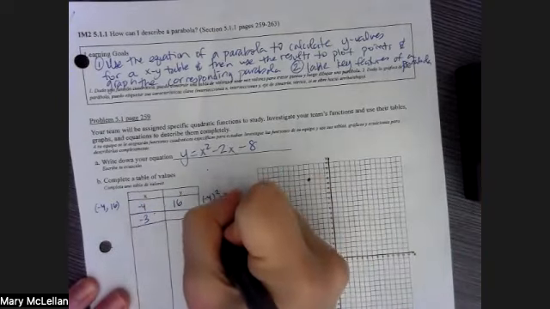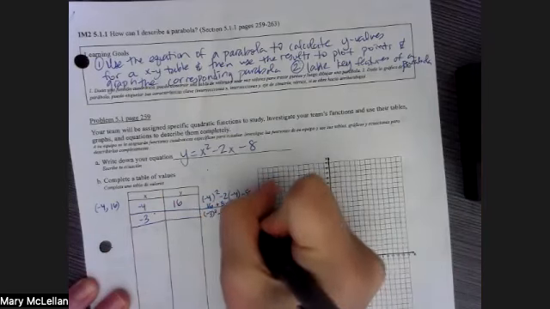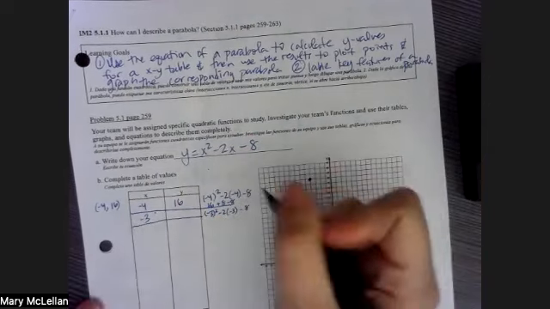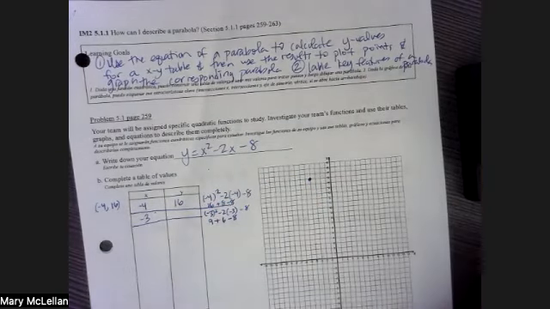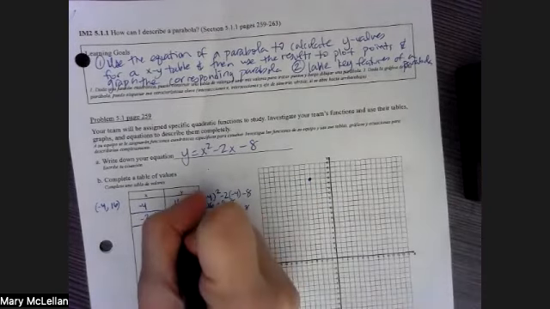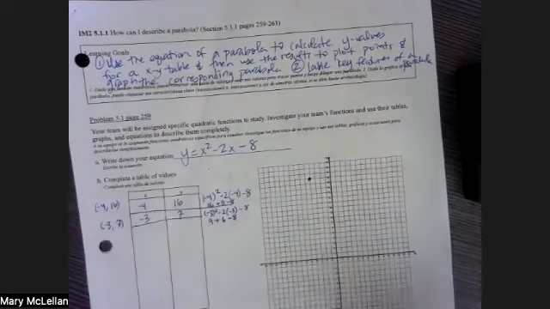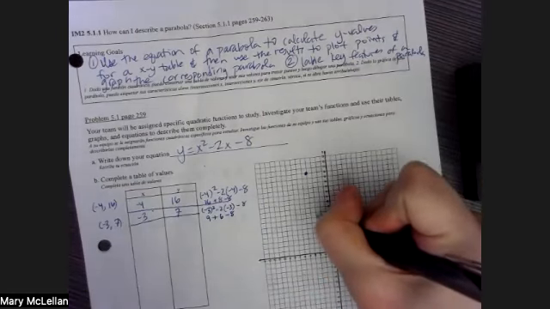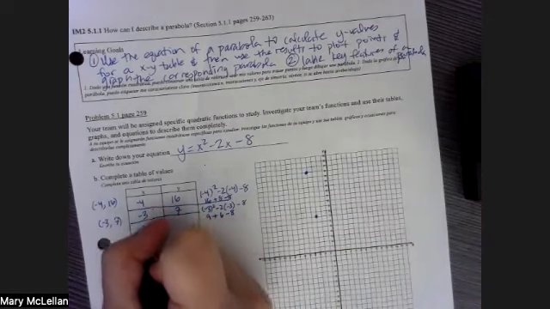Okay, I'll do -3. That's -3 squared minus 2 times -3 minus 8. I'm getting that from up here, plugging -3 in for x. That's 9 plus 6 minus 8. 1 plus 6 is 7. So -3, 7 should be on my graph. I'll plot that. -3, up 7. Very good.